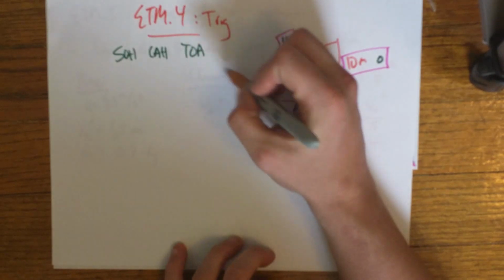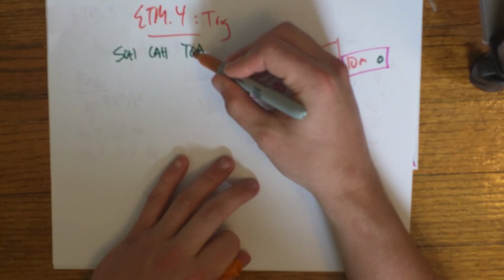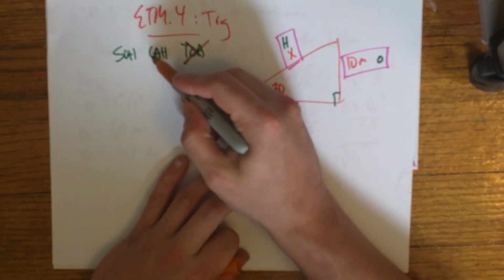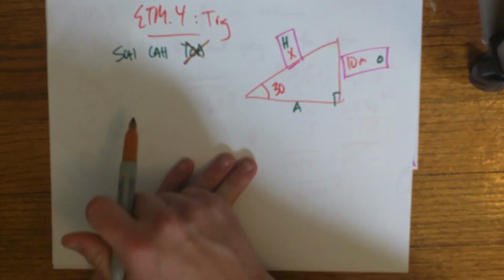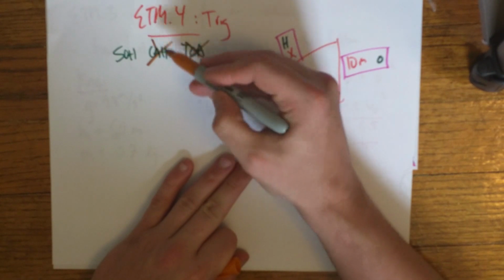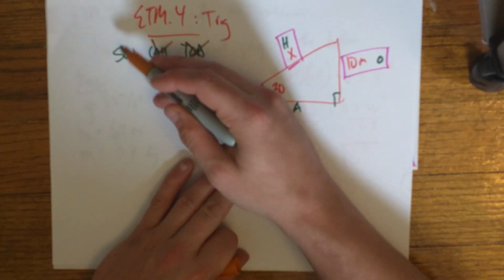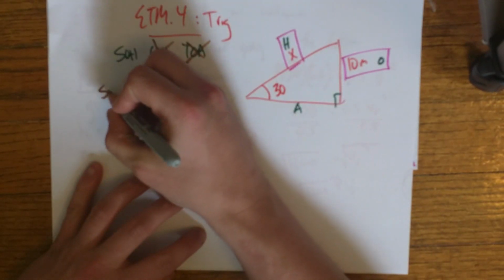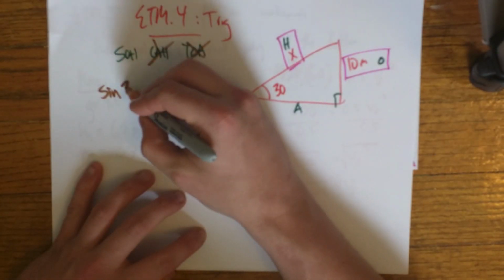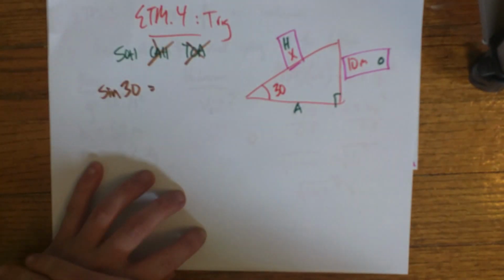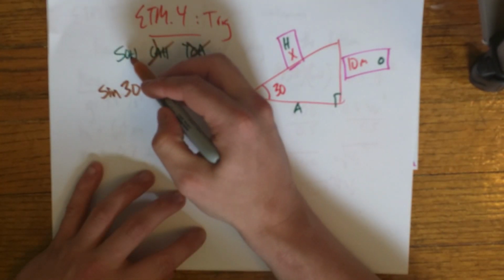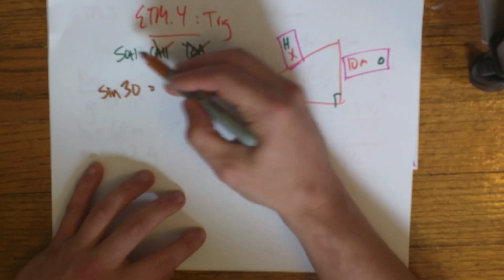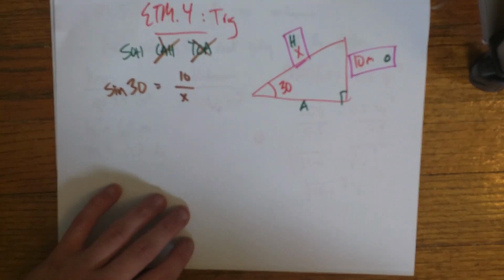Can I use the tangent function? I have o, but I don't care about a. Nix that. Can I use the cosine function? No, I don't care about that. I have to use the sine function. So this is going to be written sine of the angle 30 is equal to the first letter goes on top, on the numerator, 10 over hypotenuse, that is x.